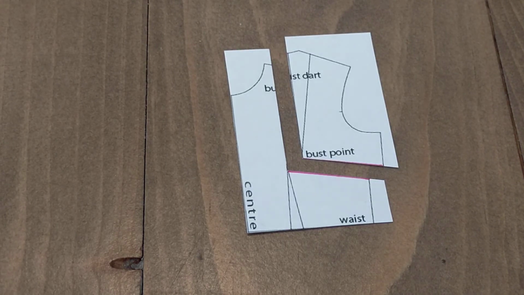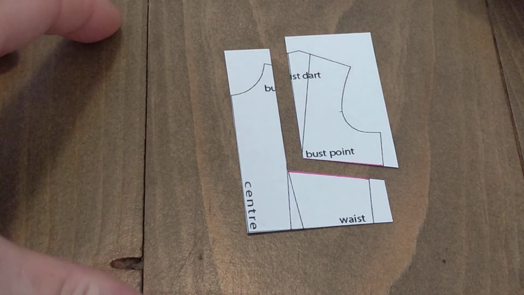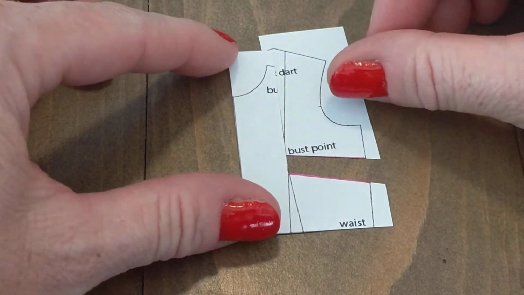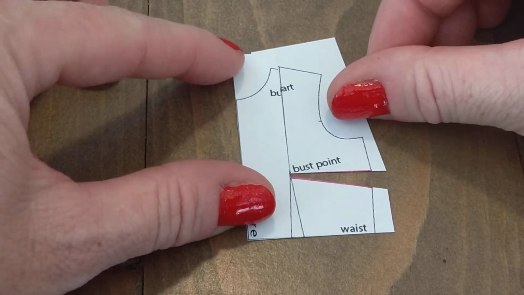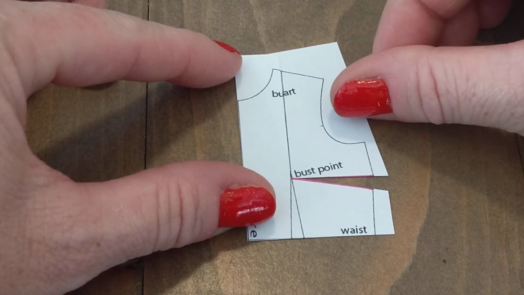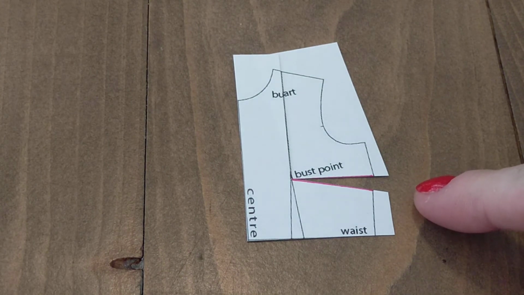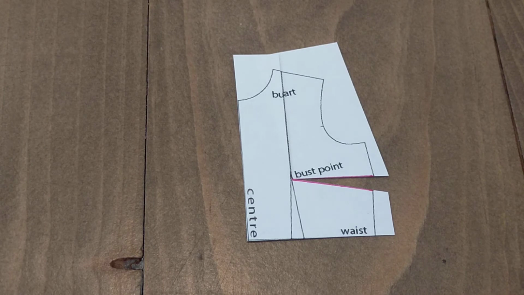So I've cut along those lines, and now to create my new underarm dart, all I do is close that shoulder dart, and that creates my new underarm dart. So that is one basic bust dart manipulation.